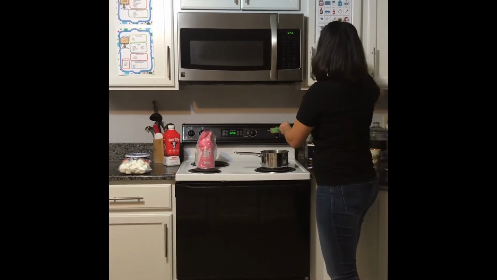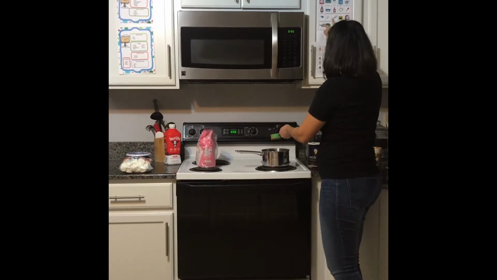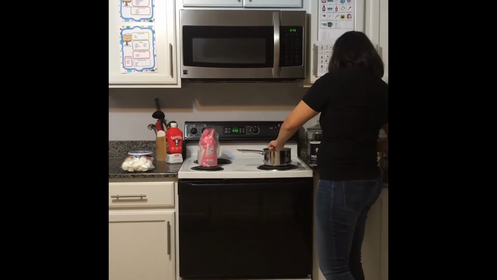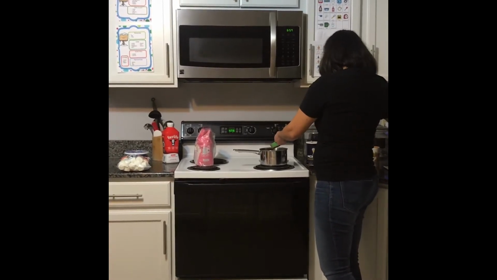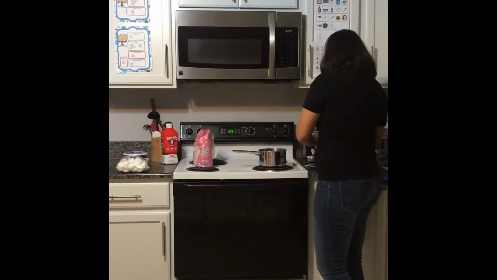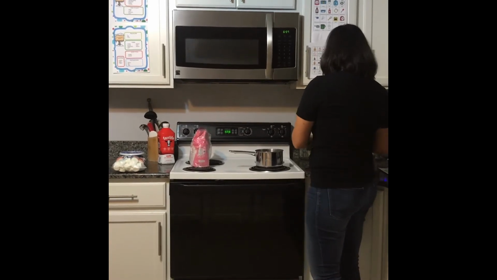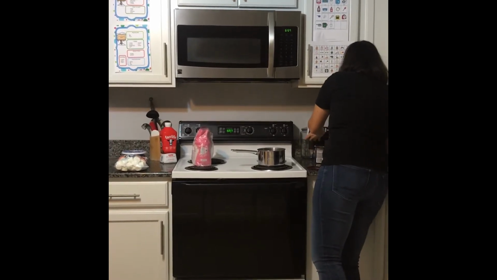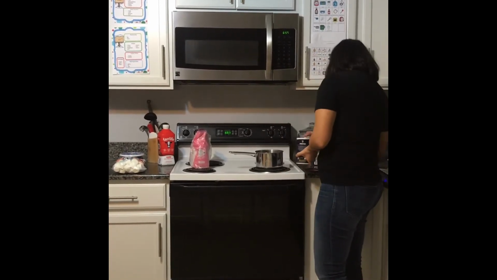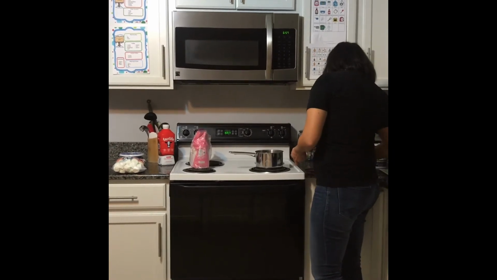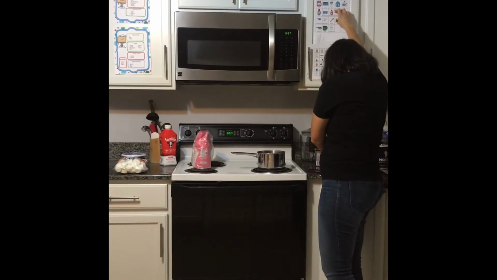Okay. And now I'm going to put my cocoa in the saucepan. And then I need my salt. For the salt, it says that I just want a pinch of salt, so I'm just going to get a little bit of salt. And I put it in. So that is my sugar, my cocoa, and my salt in my medium saucepan.